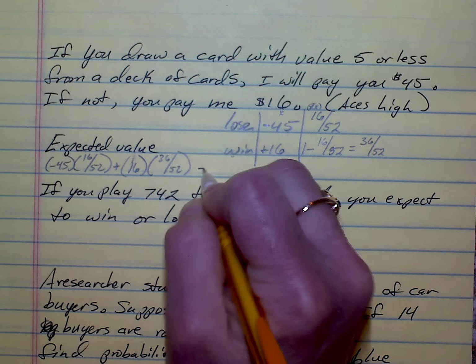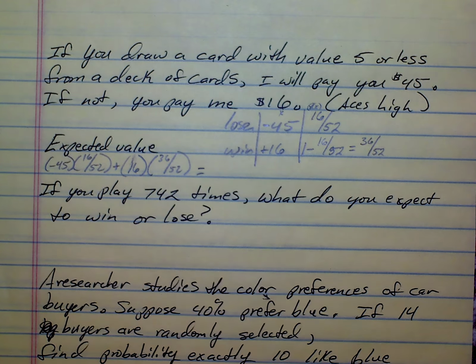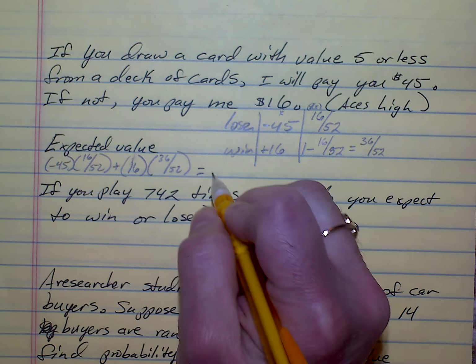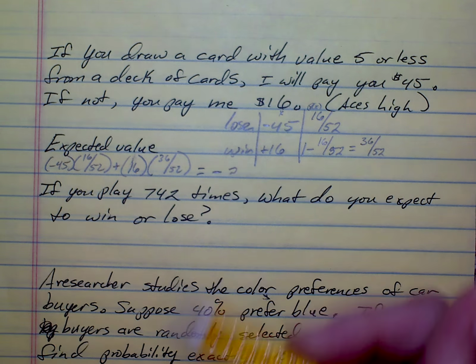And I'm going to add those together, and that's the mu. That's the expected value. 16 out of 52 plus 36 out of 52. That gives me negative 2.